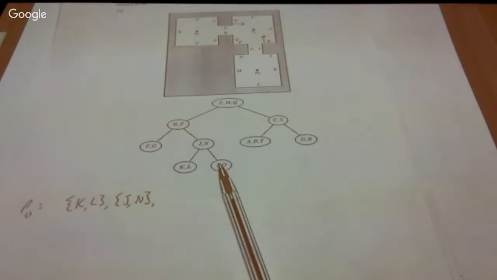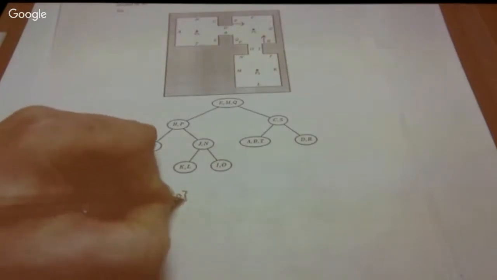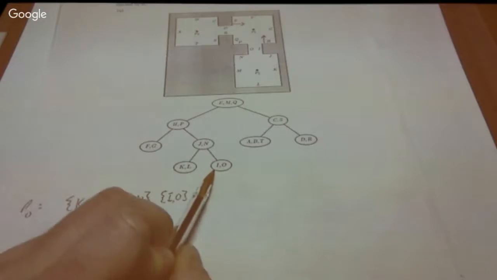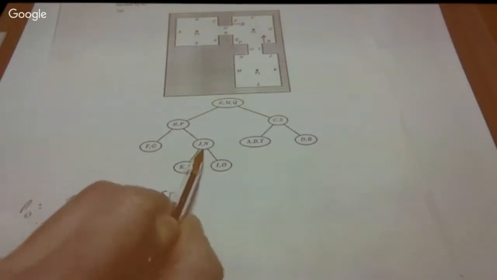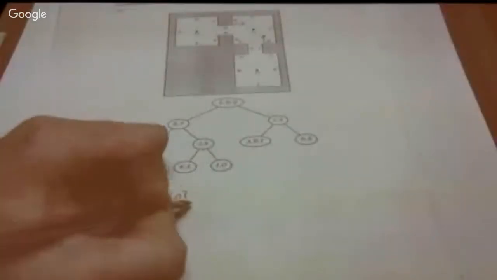IO happens to be a leaf node, so we add that. But as soon as we add a leaf node, we have to add a parent node. If we try and add JN, we've already done it. So then we add JN's parent, which is HP.